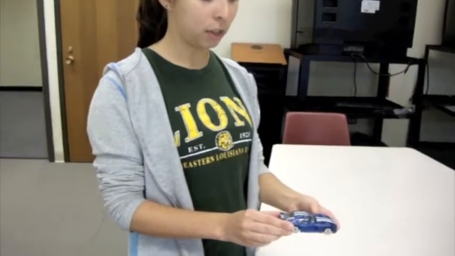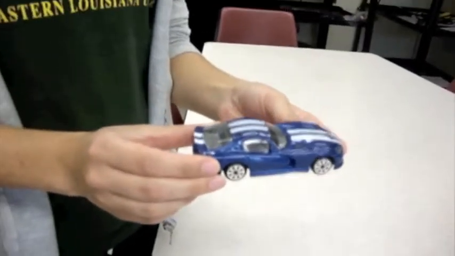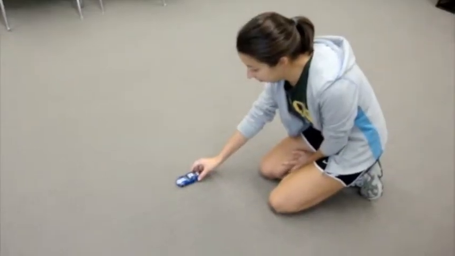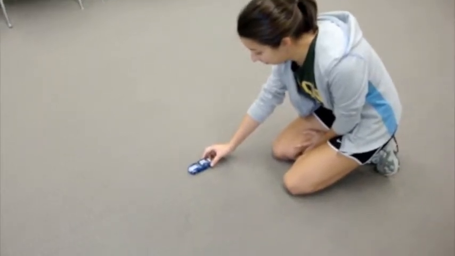This is the car that we're using for our demonstration, and just to show that it's a toy car, it doesn't have a motor and there's no friction pad on the bottom of it. Right, for our first demonstration, we're going to roll a car across a rough surface, which is this carpet.